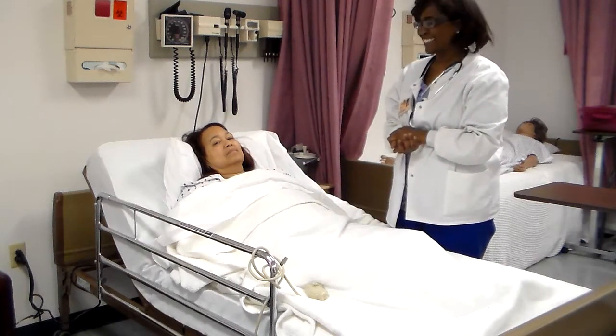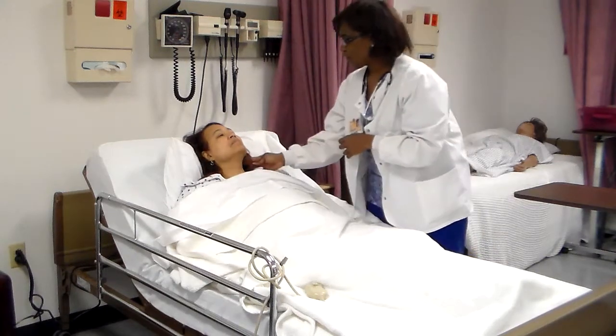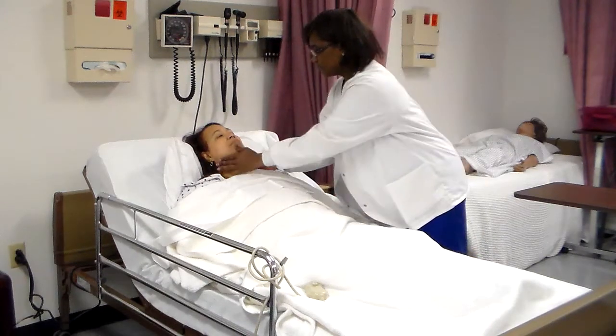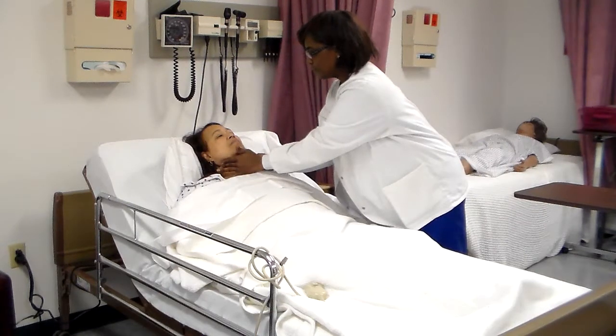Very good. Palpate carotid pulses one at a time for amplitude. If indicated, auscultate carotid for bruits.